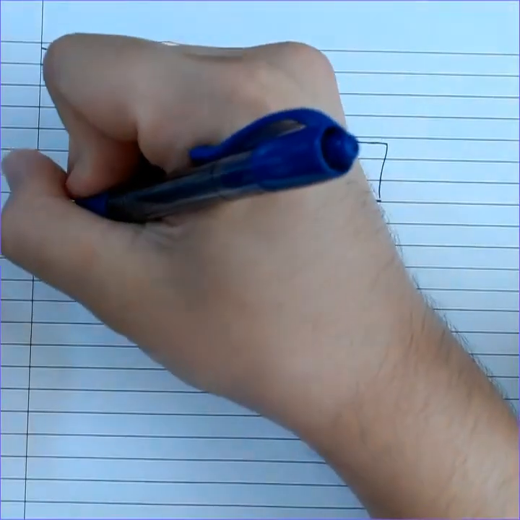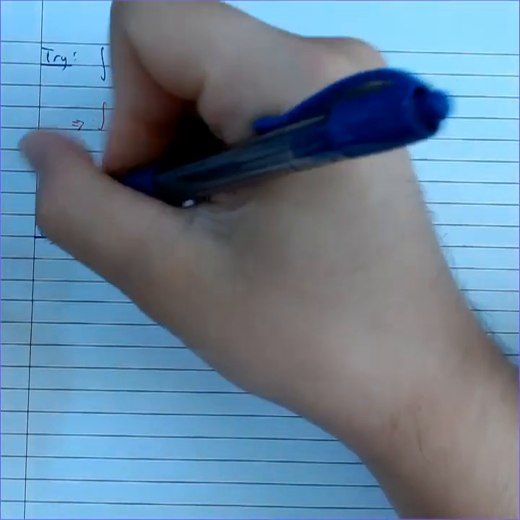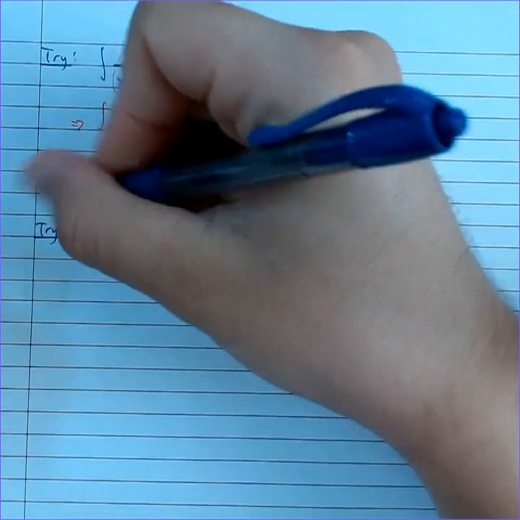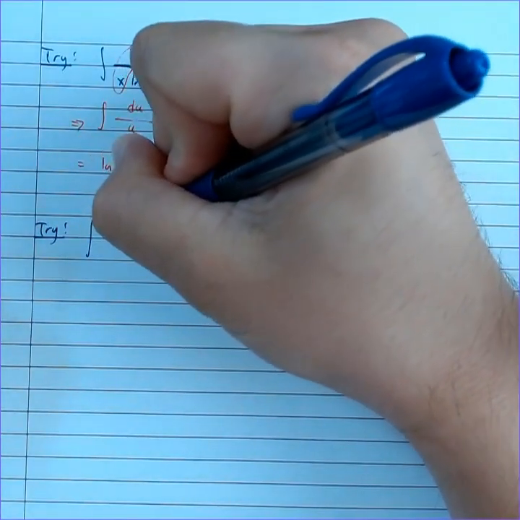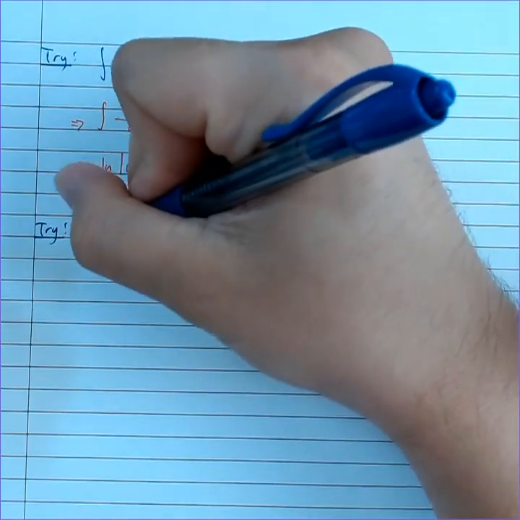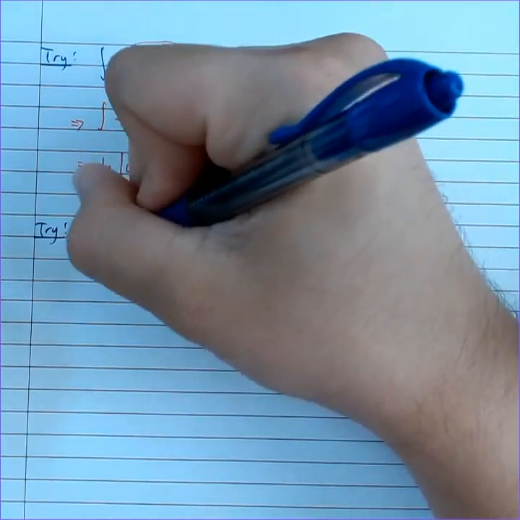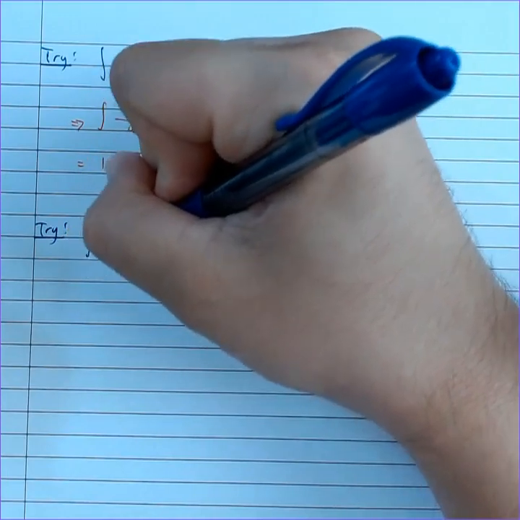All right, let's try another one. Go ahead and find the integral of 4x squared over 25 plus 4x squared.